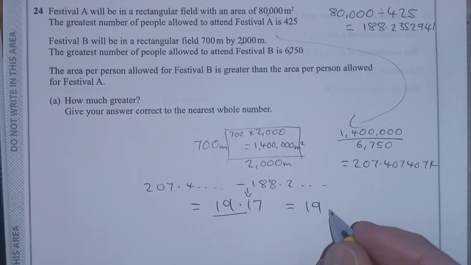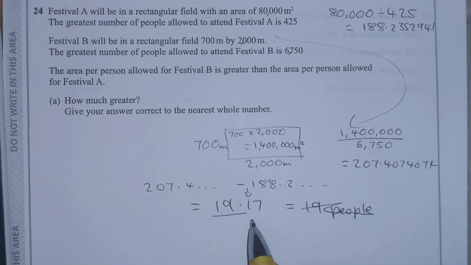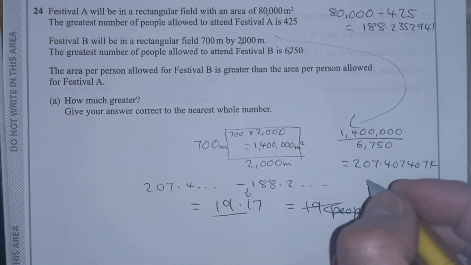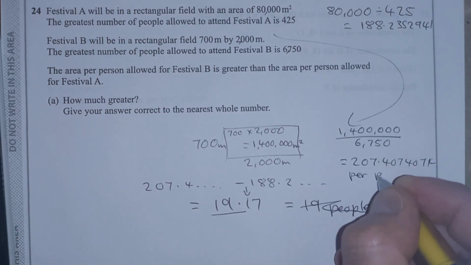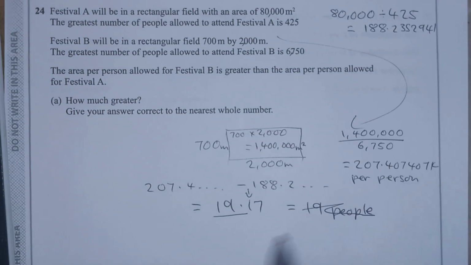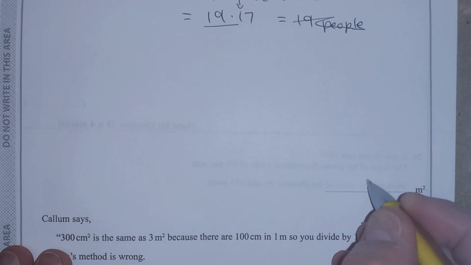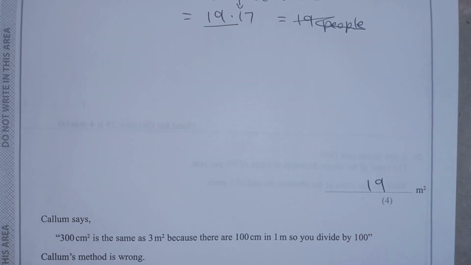So we can just have 19 people. Oh no, it's not 19 people, is it? Sorry, it's the area per person. Oh, let's write that in. So the answer is actually going to be 19. In fact, they've done it for us. They've told us that it's 19 metres squared.